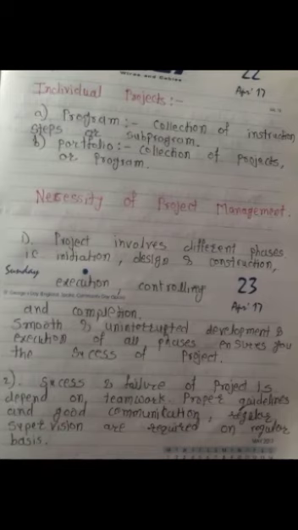Anyhow, what is the necessity of project management? We have to achieve the success of the project. And for achieving the success of the project, we require the phases to be completed with smooth and uninterrupted development. So the first necessity is that every phase must be executed smoothly and uninterrupted. Why? Our main necessity is that we have to achieve the success of the project.